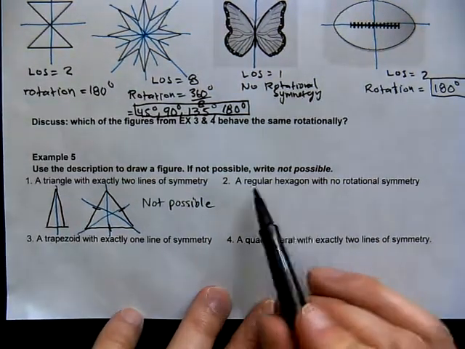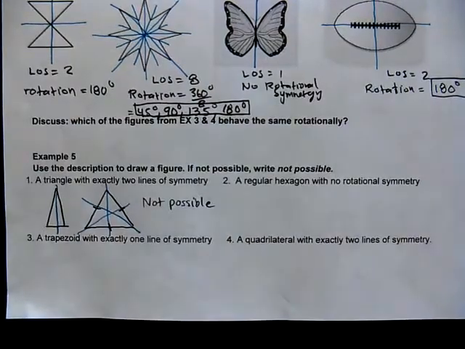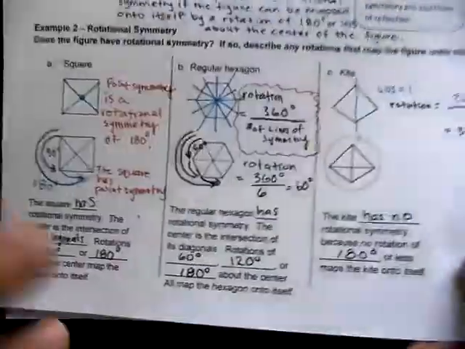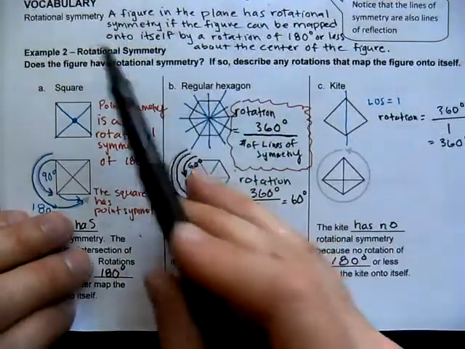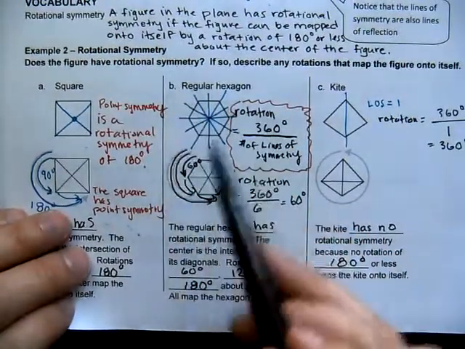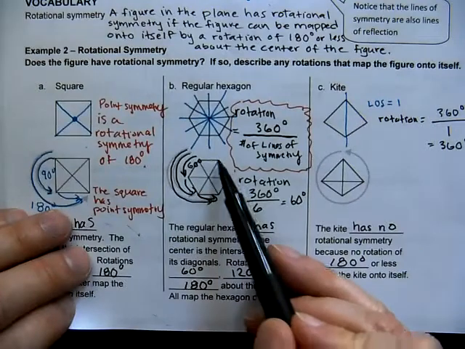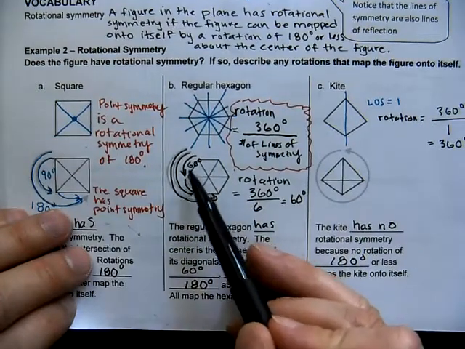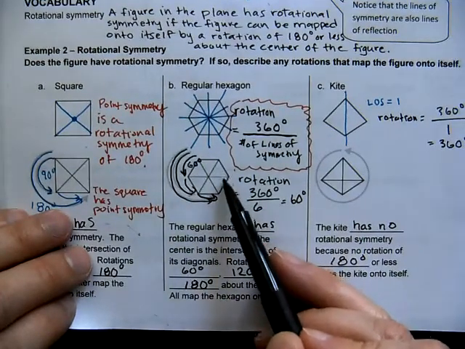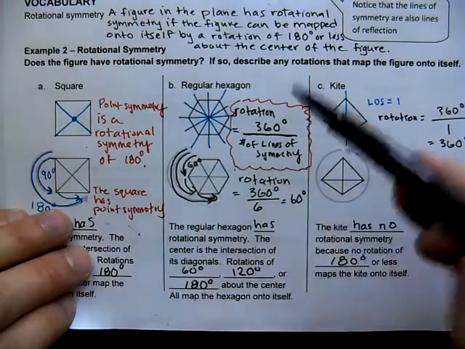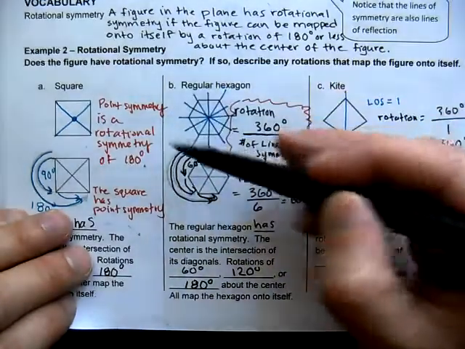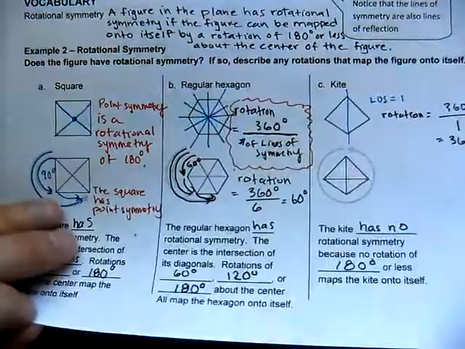A regular hexagon. Well, we've already seen a regular hexagon. A regular hexagon is what we did on the first page under example 2. Here's a regular hexagon. Remember, a regular hexagon has all the sides being exactly the same size and all the angles being the same measure. And that means if it's a regular hexagon, we're going to come up with 6 lines of symmetry.